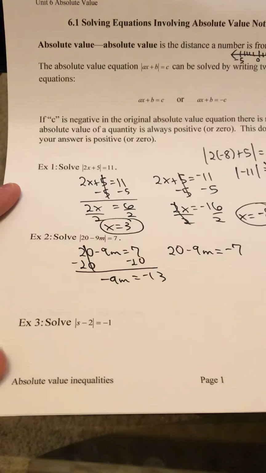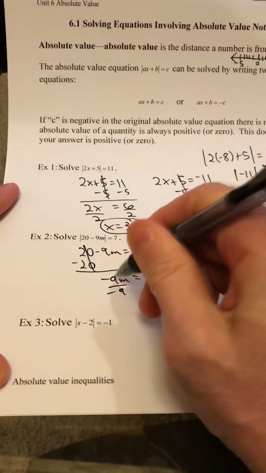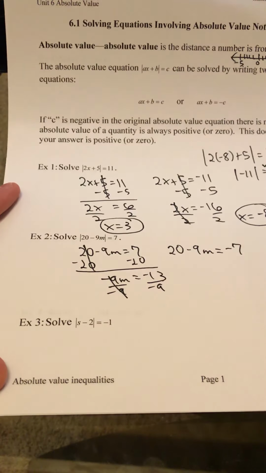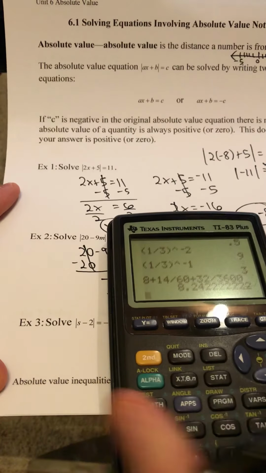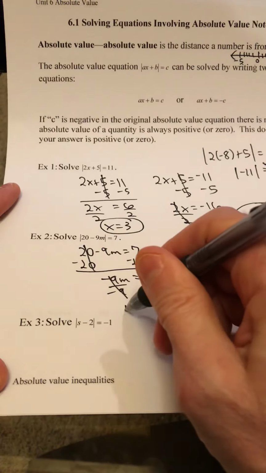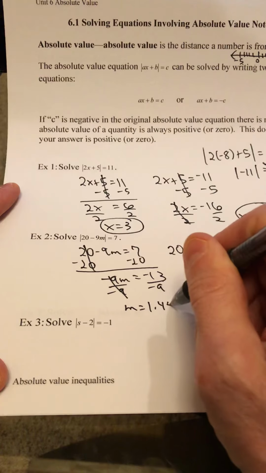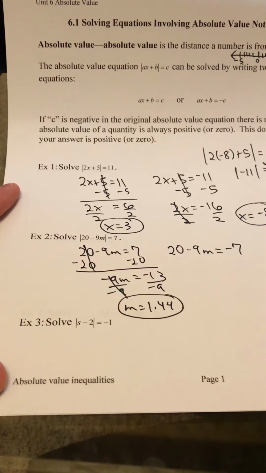Now, from here is where we'll let you decide. When you divide by the -9, you can either leave your answer as a fraction, positive 13 over 9, or if you prefer, as a decimal, 1.4 repeating. So one of our answers is, if we just round to a couple of places, 1.44.